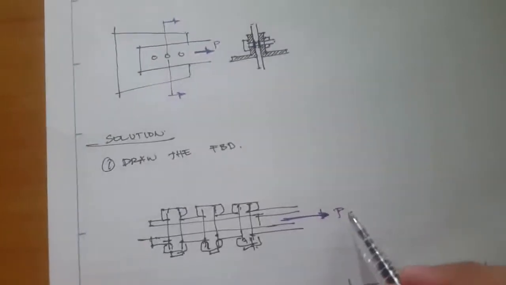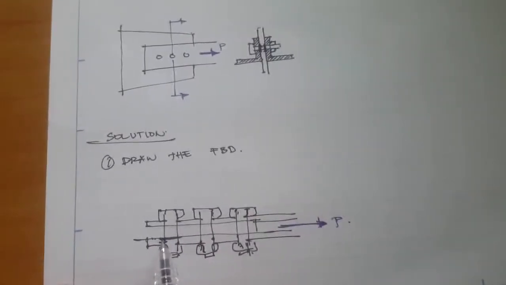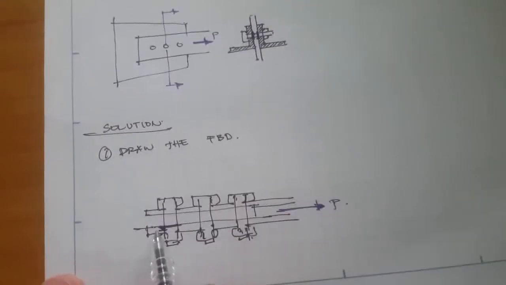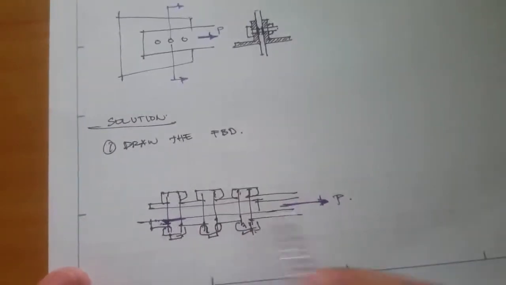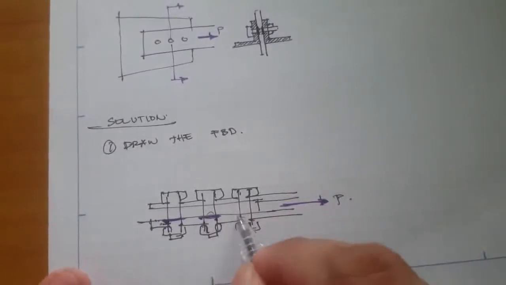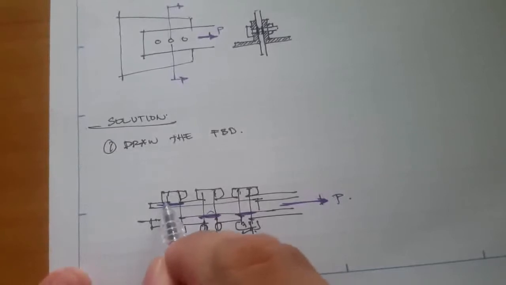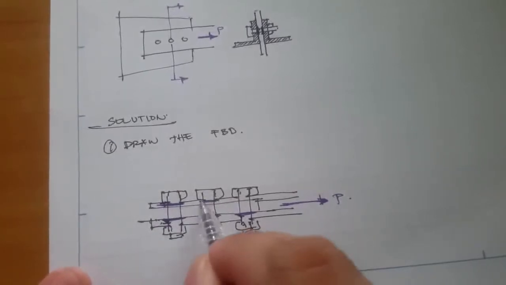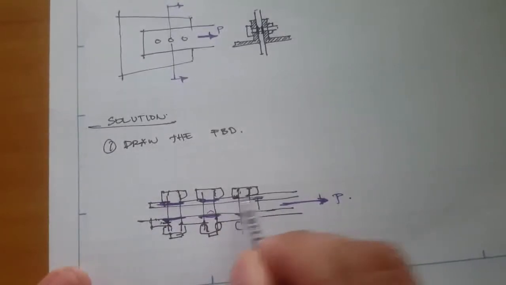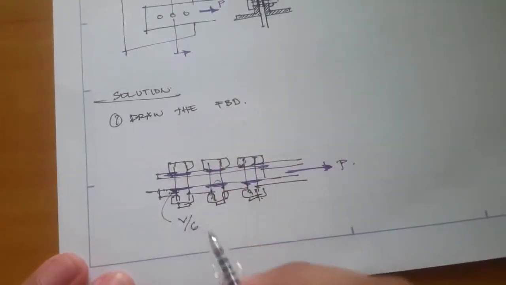If this is our total force P, then there's going to be a shearing force right here. So we have 1/6 of the value of P, then another 1/6, and then another 1/6, and also in these planes. Let's write this as V over 6.